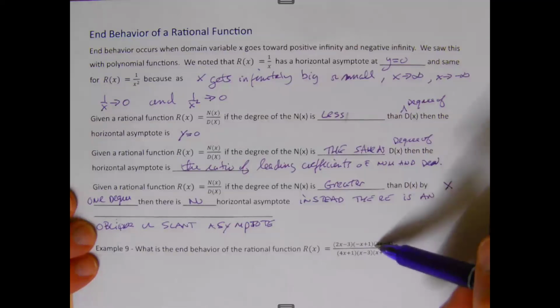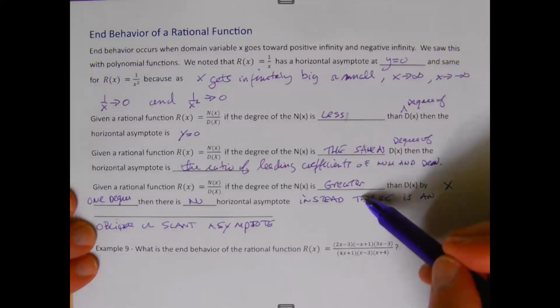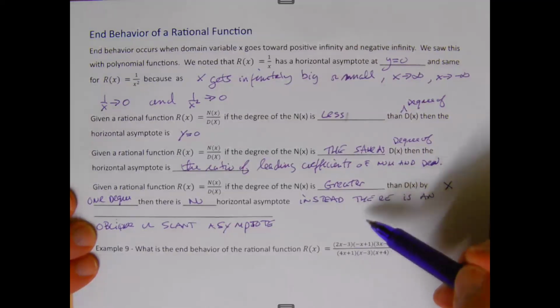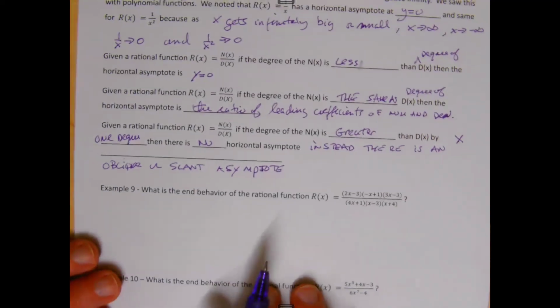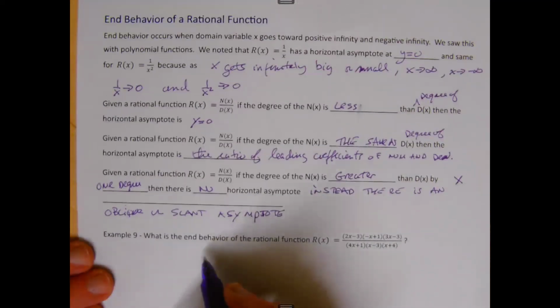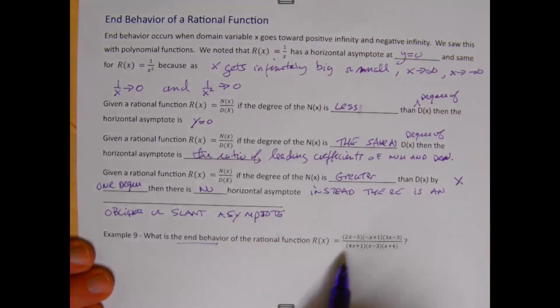Okay. There's even a third case. What happens is if it's greater by 1 degree, if it's greater by more, then it starts looking like, well, you'll see in a second. So to make sense of this, we think about, again, the end behavior of a rational function. Let's look at an example.